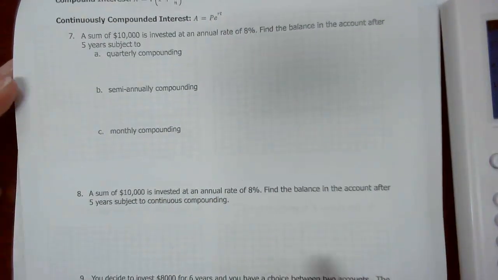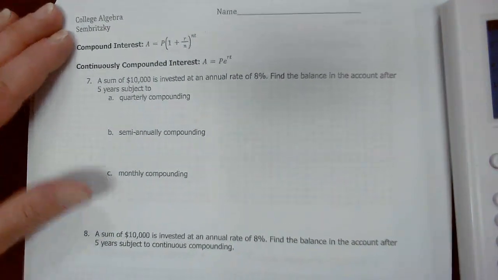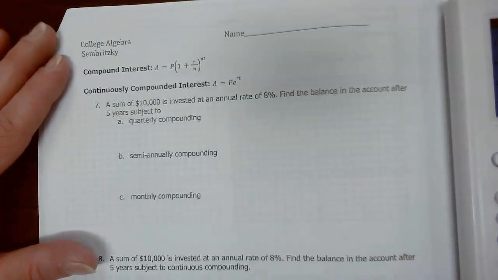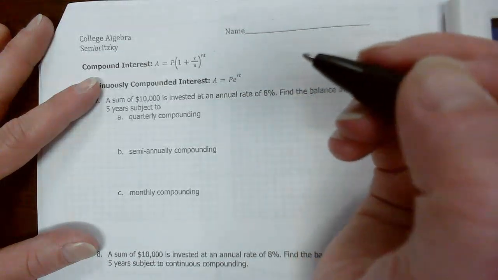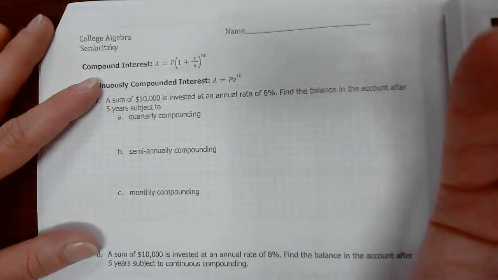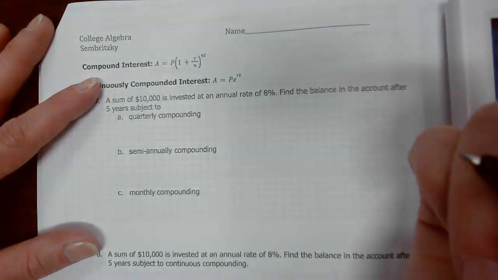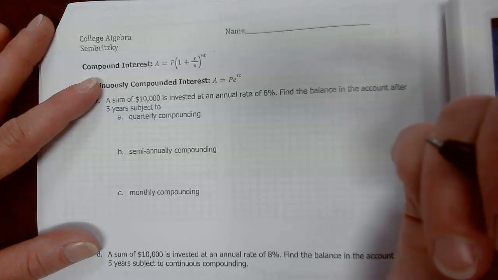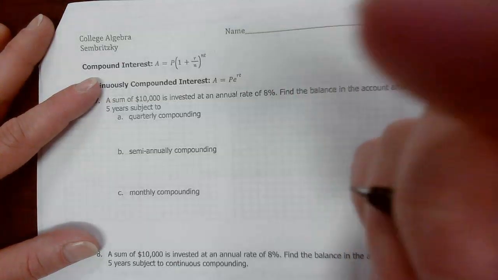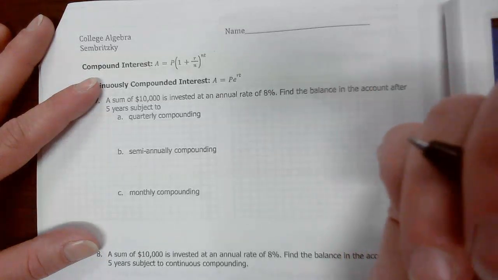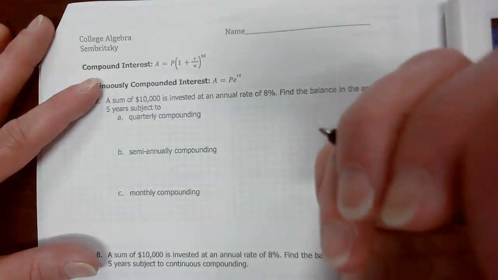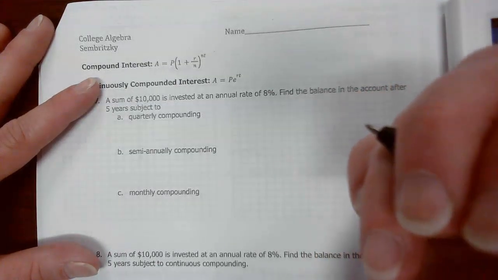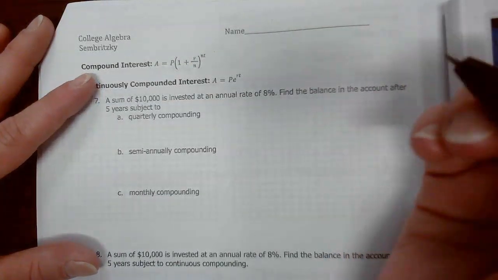Another use for exponentials is interest. How banks calculate interest. So compound interest is how banks calculate it. They calculate it on an interval, either yearly, semi-annually, which would be twice a year, quarterly, which would be 4 times a year, monthly. Well, that's how credit cards get you. They do it every month. That'd be 12 times a year.